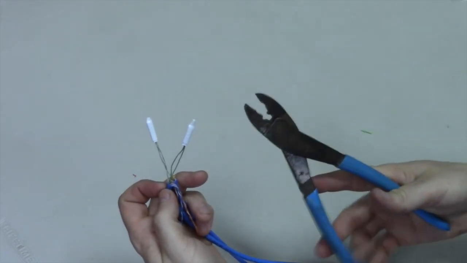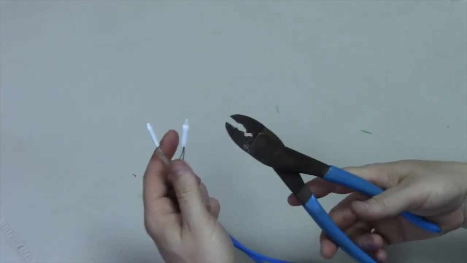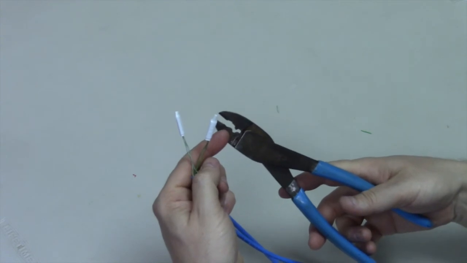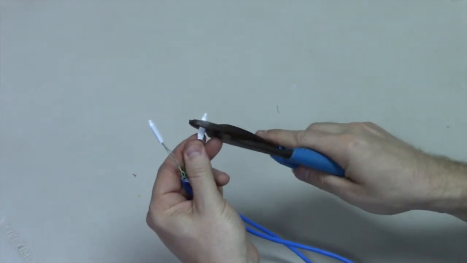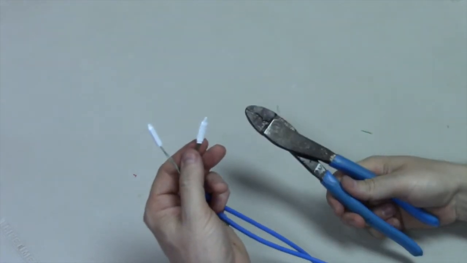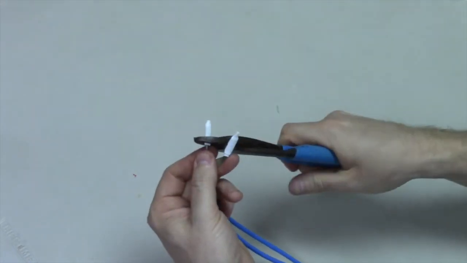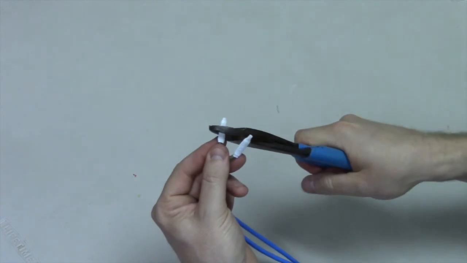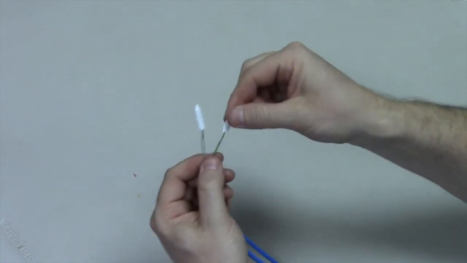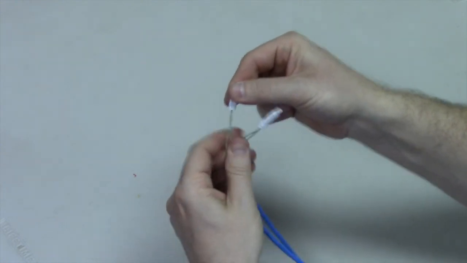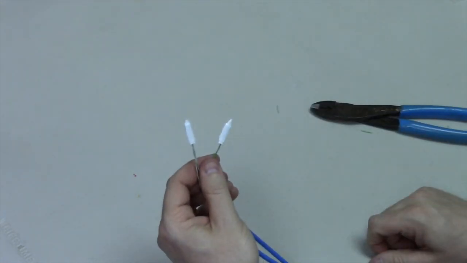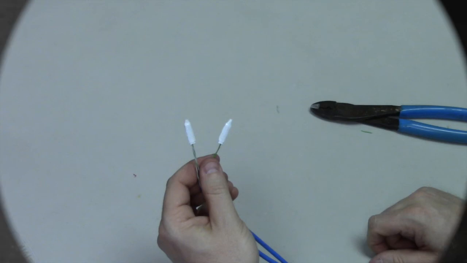Using a pair of crimpers, squeeze down on the dolphin connector. Be careful not to crimp down too tightly because if you squeeze too much, you can make the connector fall apart. Check to make sure it is crimped on securely without falling apart. That's it! Now you know how to connect two wires using dolphin or beanie connectors.